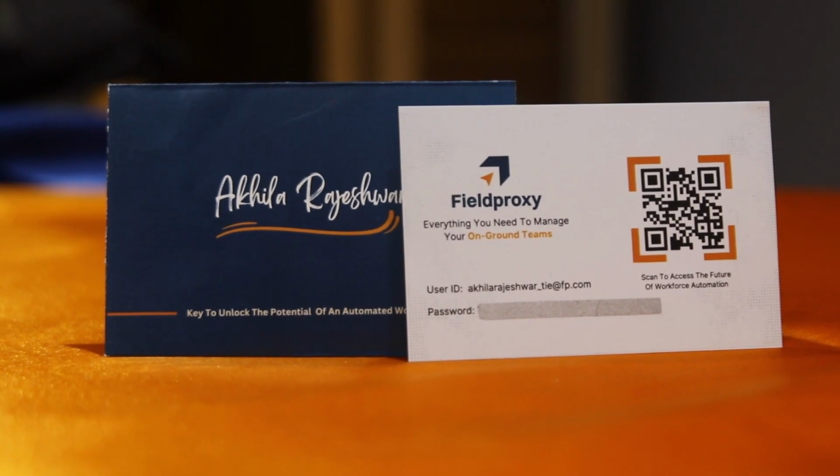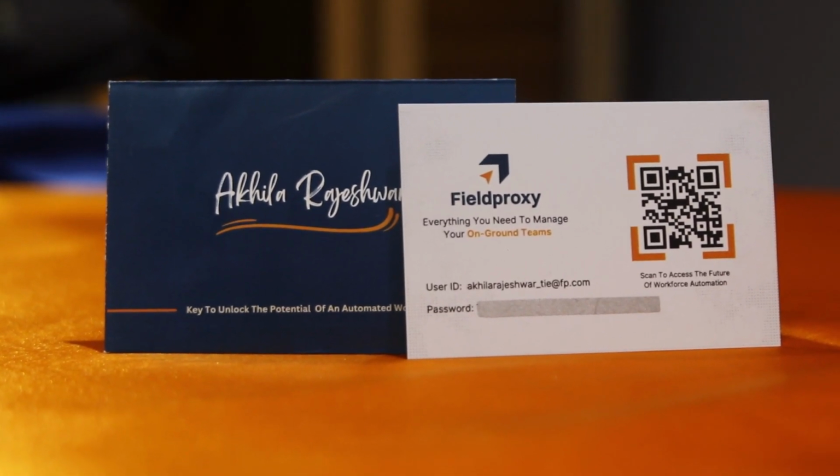The problem with that is prospects would ask you why you need to scan this, right? What is the incentive for them to go to the app, even use the app? So we needed to give them a nudge to say that, okay, this is why you need to use the Field Proxy app. And all of this ties into what we presented on stage instead of our boring PPTs, which is what brought people to our booths to get their specific business cards.